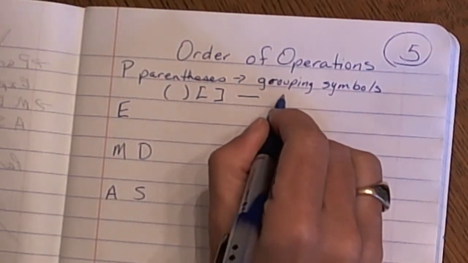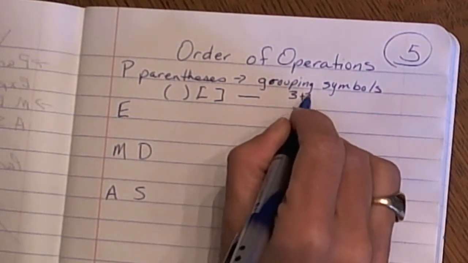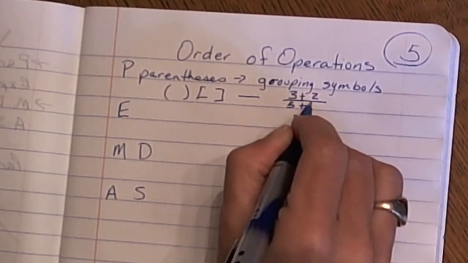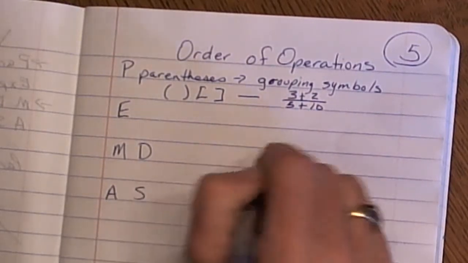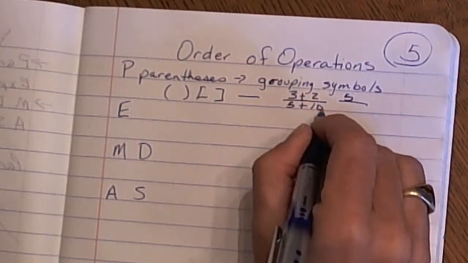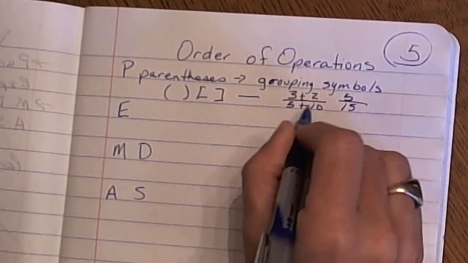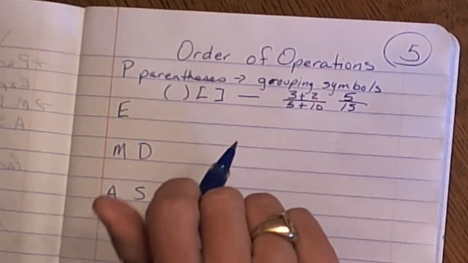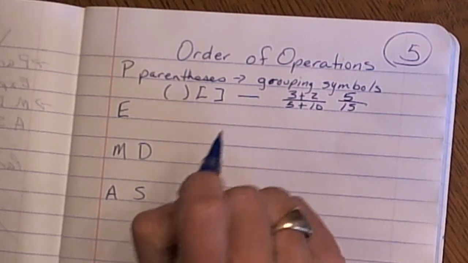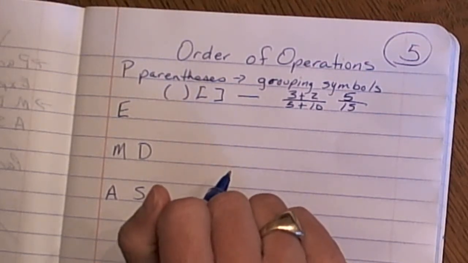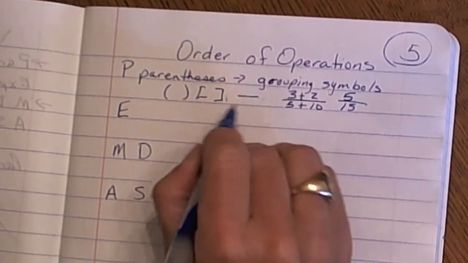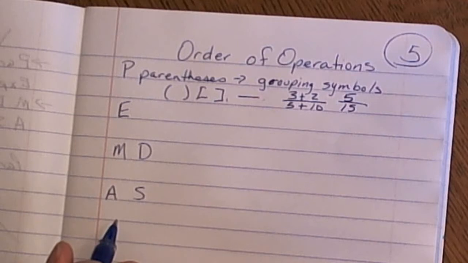So, for instance, if we see 3 plus 2 divided by 5 plus 10, we would have to do 3 plus 2 is 5, divided by 5 plus 10 is 15. We would have to do that math first before we did the division. We'd have to do the addition before we did the division. So that's very important to know. So the division sign is also a grouping sign.